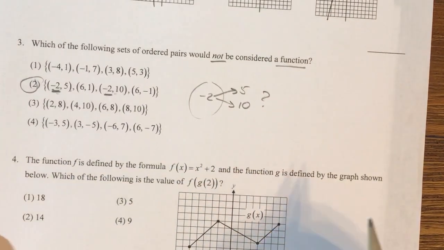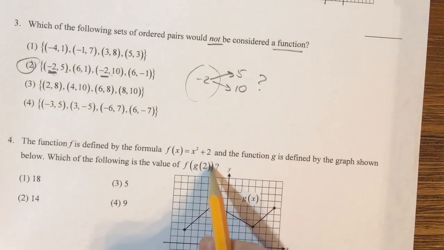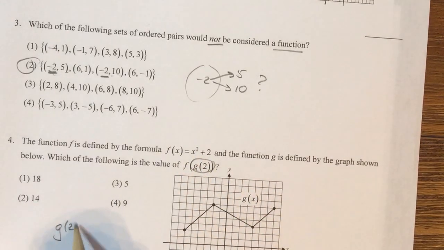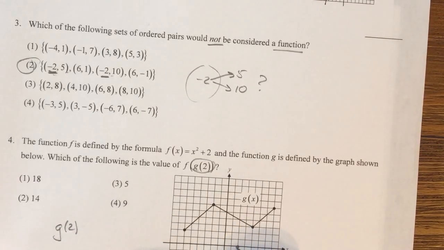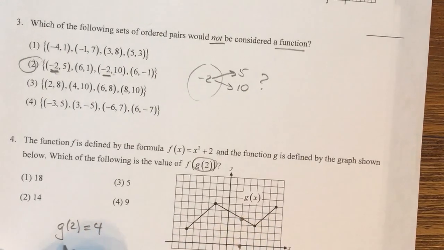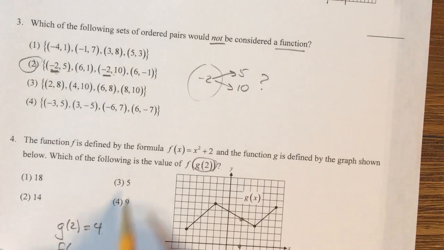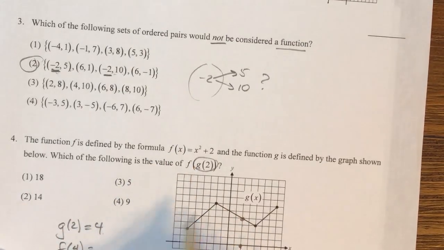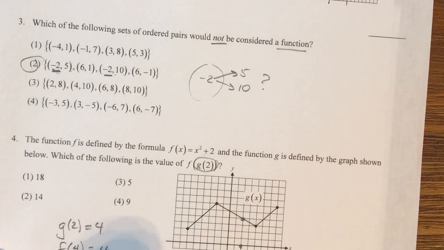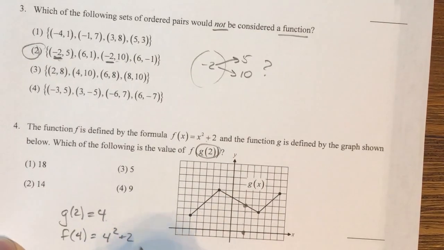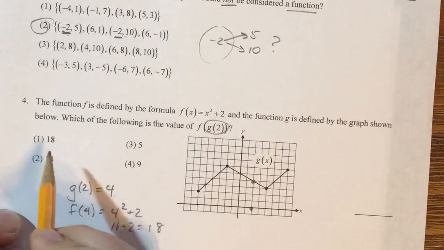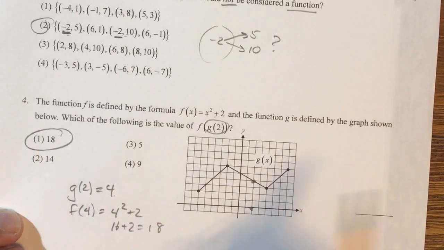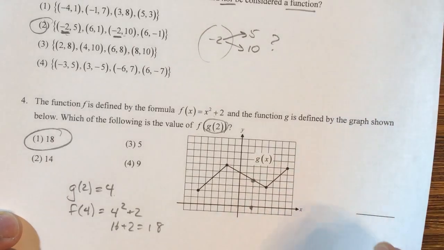All right, back to some composition. Doing g of 2 first. G is this graph, so when the input is 2, my output is up here, 1, 2, 3, 4. And now I'm going to take that output, put it into the f function. And f says square it, add 2. All right, so it's 16 plus 2, which is 18. That's choice 1. All right, pretty quick, pretty easy so far.